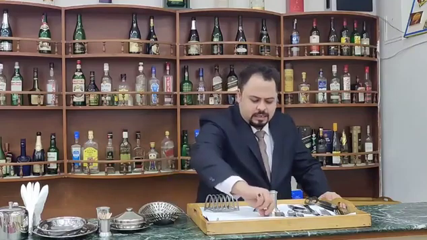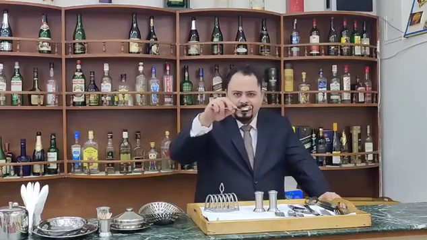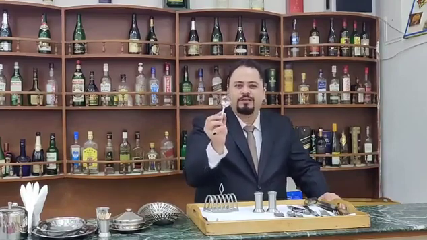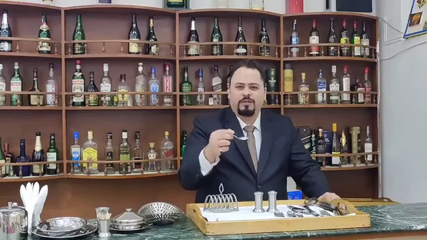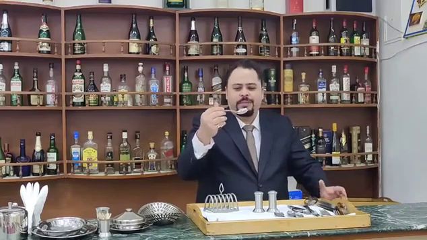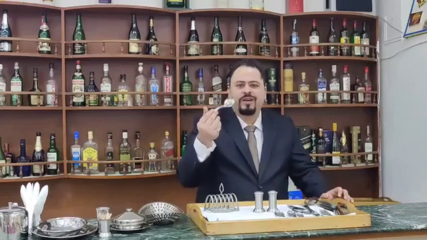Next is, very easily you could tell what it is. Yes, you are right. This is soup spoon. We use this spoon for consumption of soup while we are in the restaurant. Completely round shape, it has more volume, so you can very easily pick up more soup while you are having food.